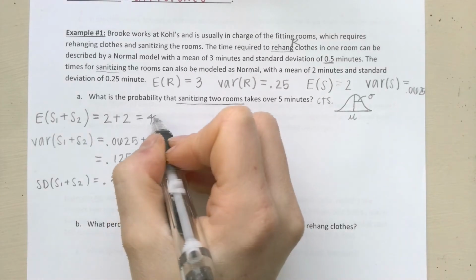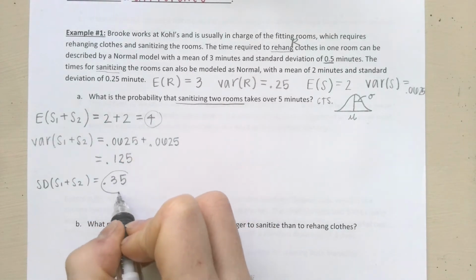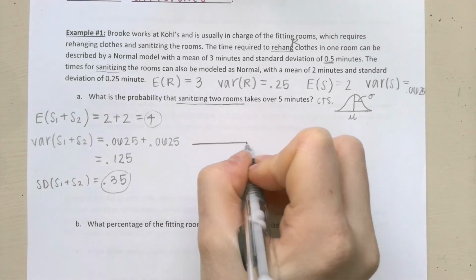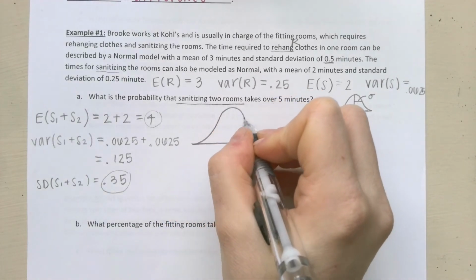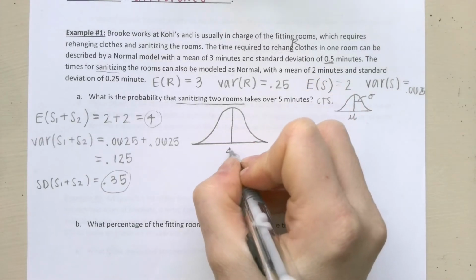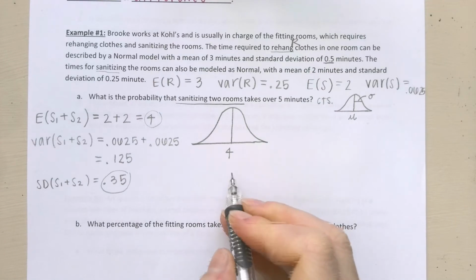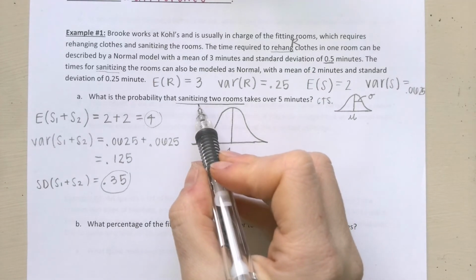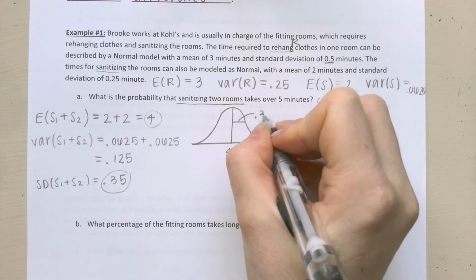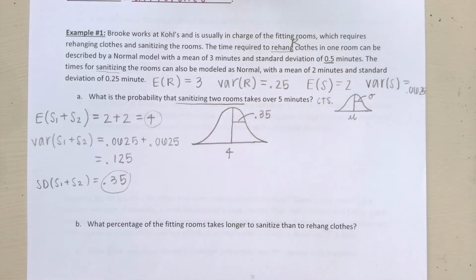Okay, at this point we have now found our mean and our standard deviation. Those are the 2 things that I need in order to create this normal model. So I'm going to draw my normal model. I'm going to label my mean or my average of 4 minutes. So that's on average how long it would take to sanitize 2 rooms. The standard deviation is 0.35 minutes.